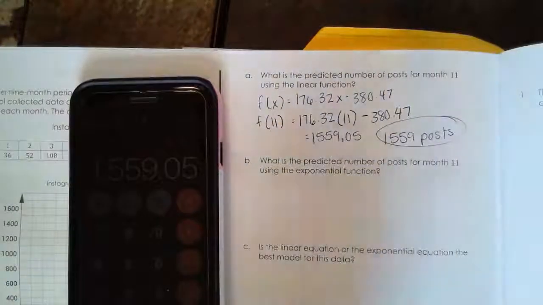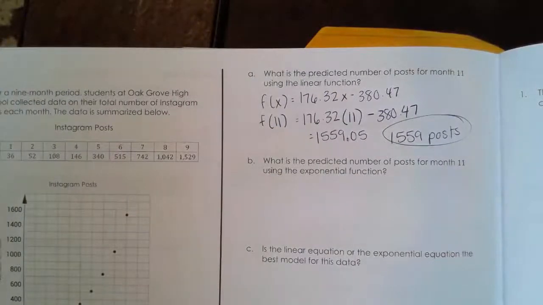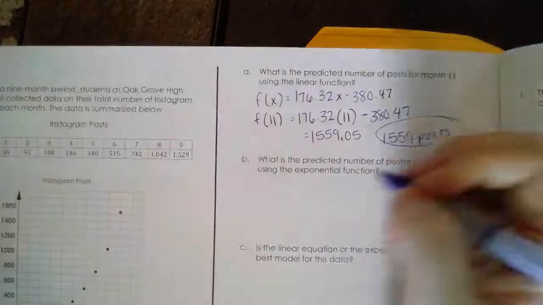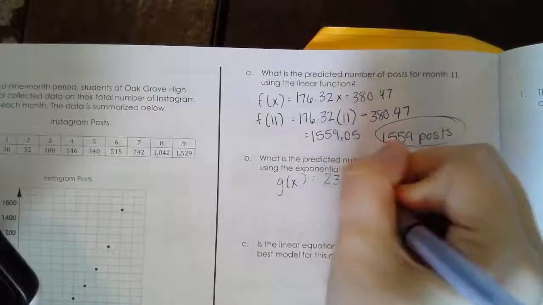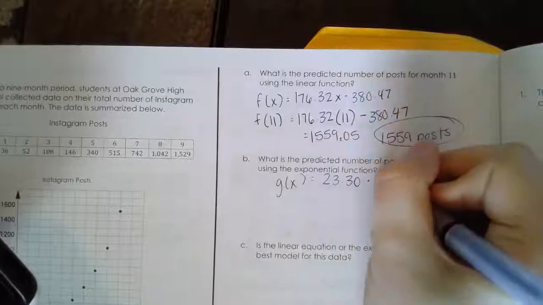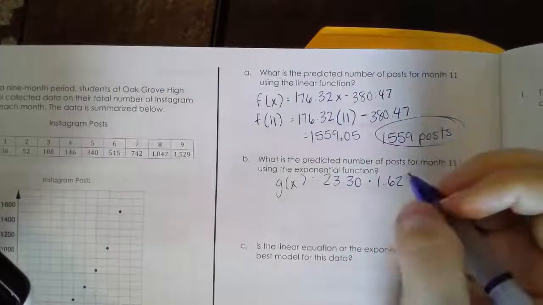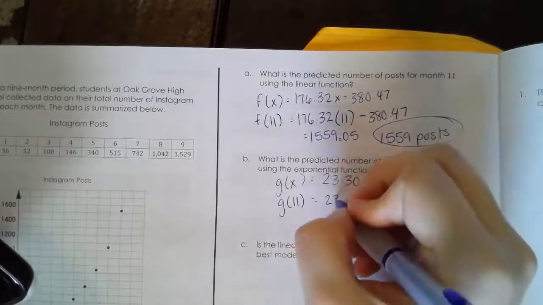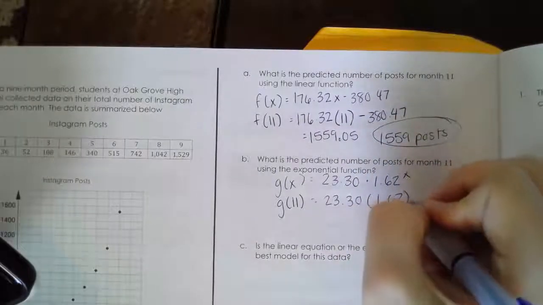The predicted number of posts for month 11 using the exponential function. So if I were to use the exponential function on this one, then that would be g of x equals 23.30 times 1.62 to the x. So when I put in my x this time, I have g of 11 equals 23.30 times 1.62 to the 11th.